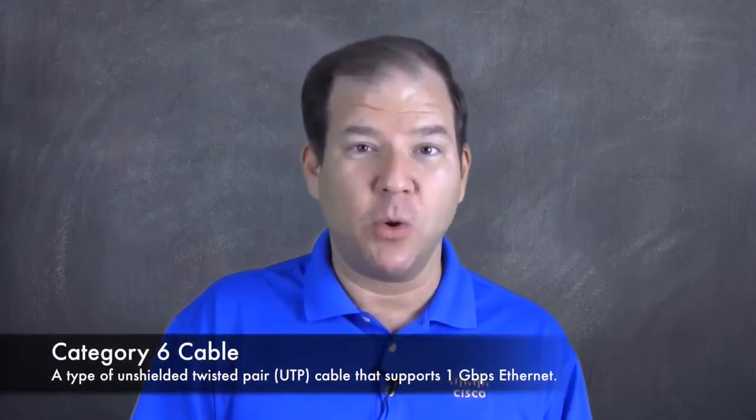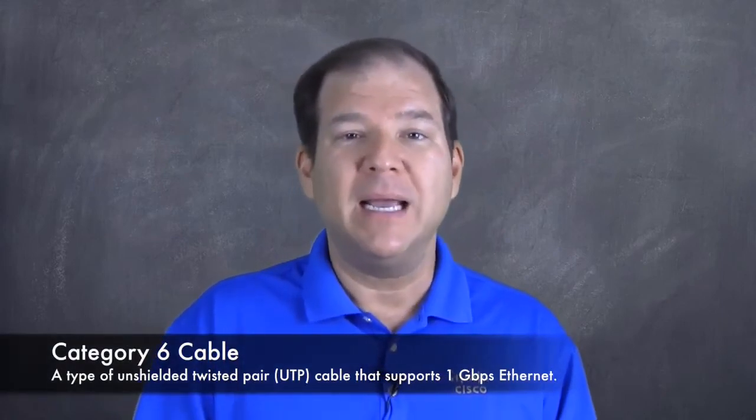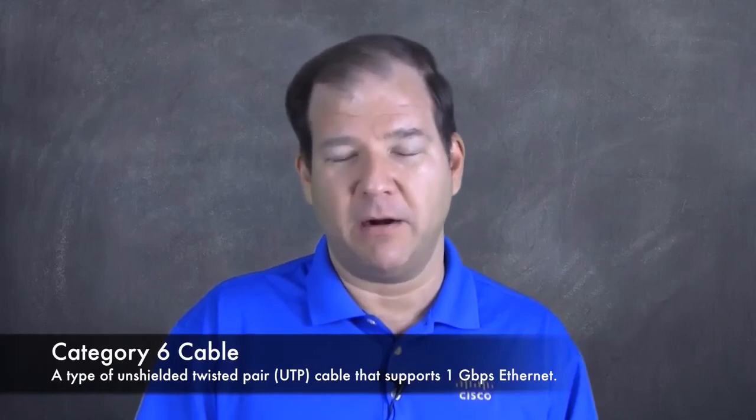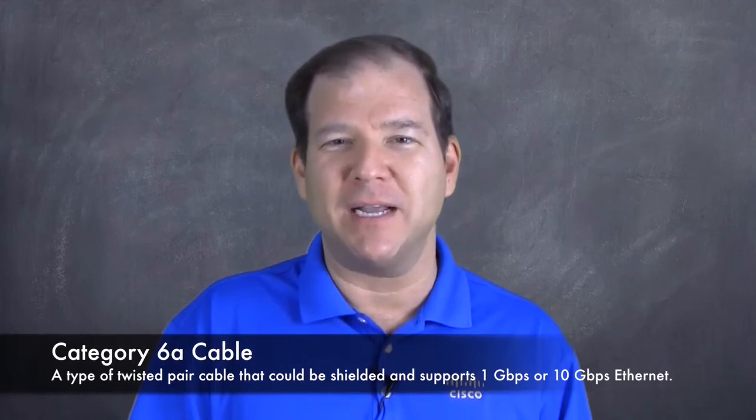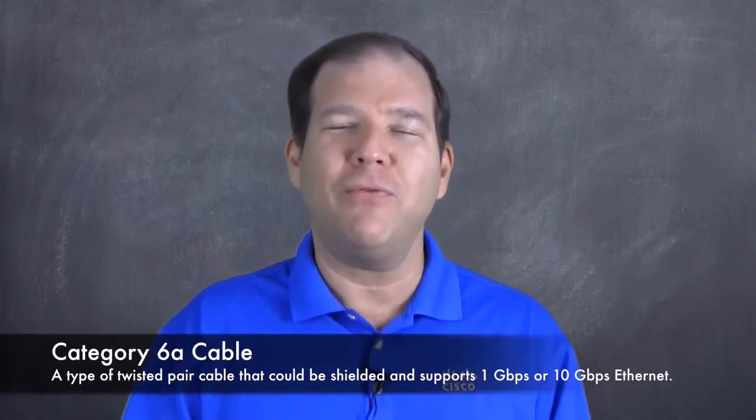We might be using category 6A to support gigabit connections in our network. Gigabit Ethernet. We've come a long way from the 10 megabit per second days. As we go through the remainder of this module, we're going to see some of the different types of Ethernet that are out there today. Not all of them are going to run over copper. Some are going to use fiber optic.